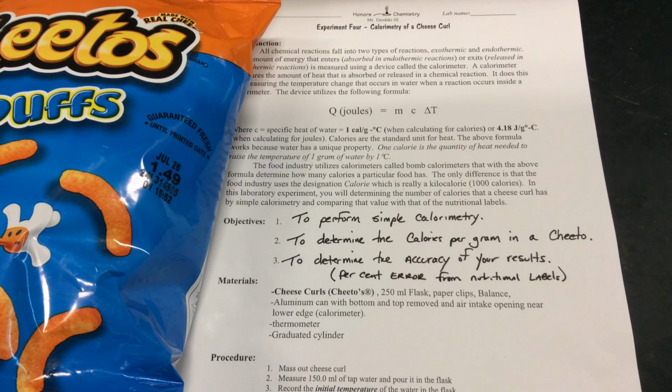It's going to release heat, and that heat we're going to assume is going to heat all of the water, which means the water in our system is going to absorb all the energy released by the Cheeto. That release of heat is going to make the temperature go up, and from a very simple understanding that a calorie is defined as the amount of energy needed to raise 1 gram of water 1 degree Celsius, we can come up with the energy, indirectly, that the Cheeto has.